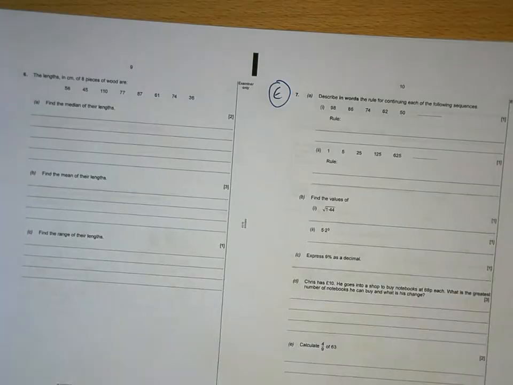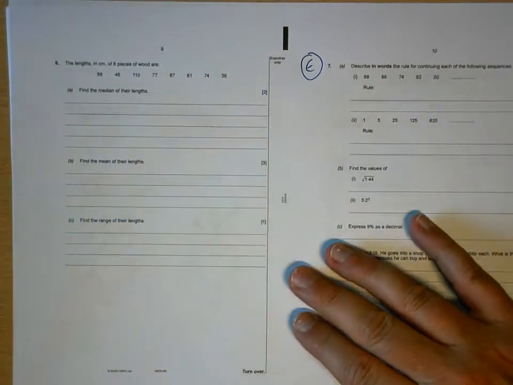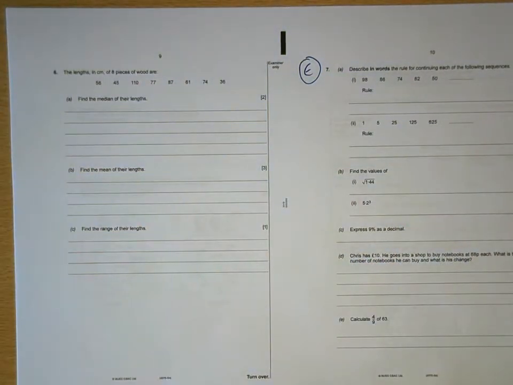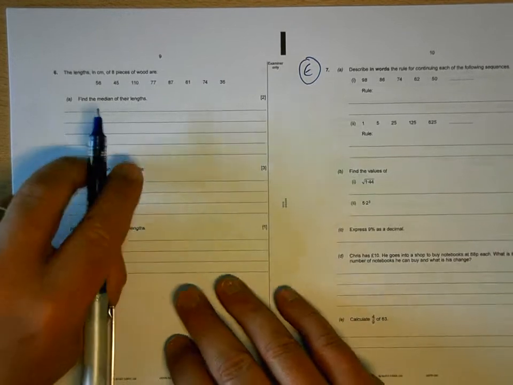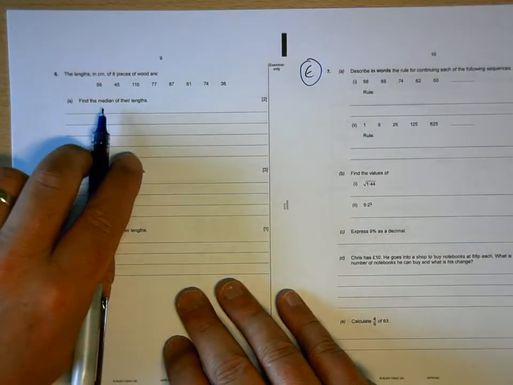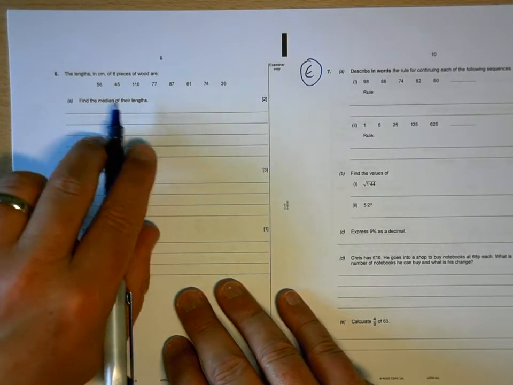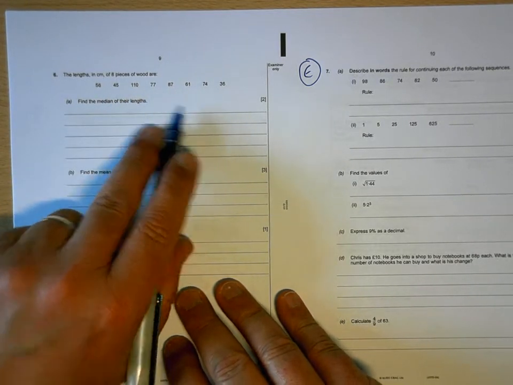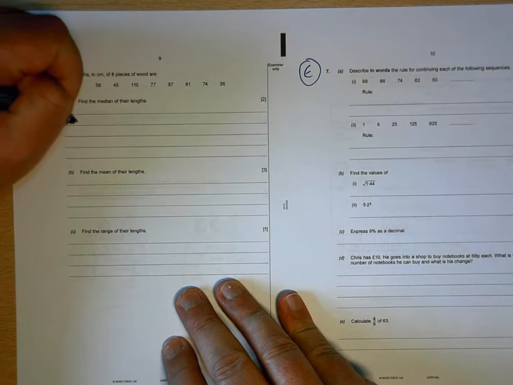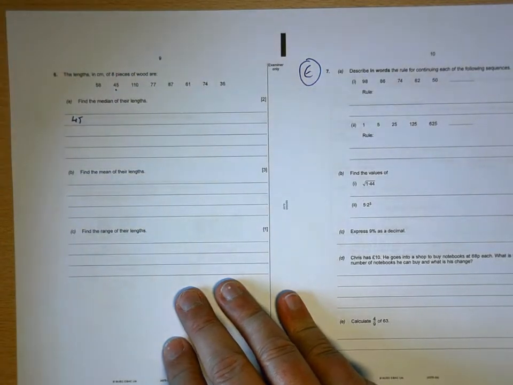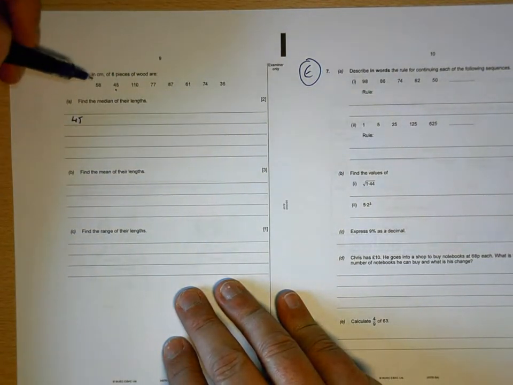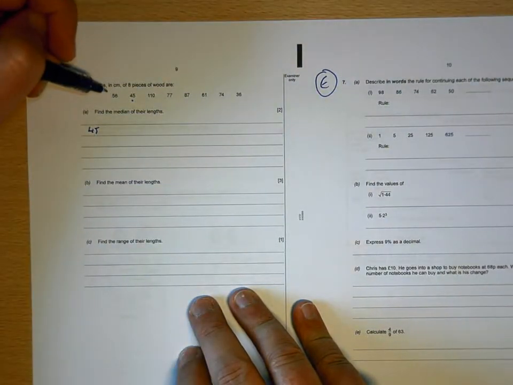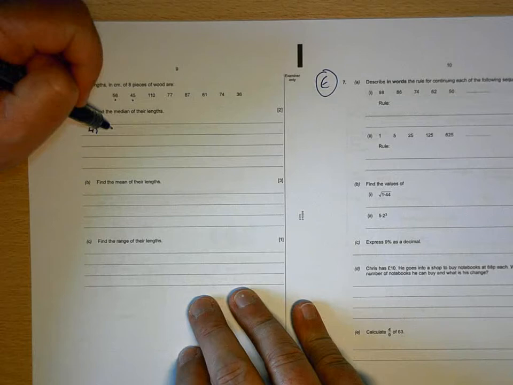Okay, question 6. The lengths in centimetres of 8 pieces of wood are given. Find the median. So the median is where you need to find the middle of an ordered set of data. So the first thing you have to do is order them from largest to smallest or smallest to largest. So 45 is the smallest, and what I tend to do is tick off as I go so I know that I've included that value. So 45, next one is 56.